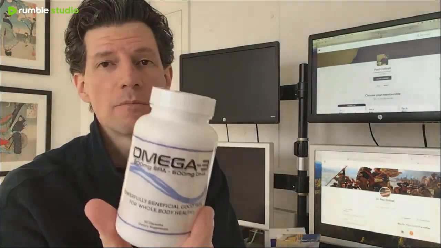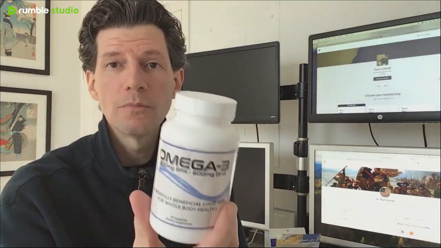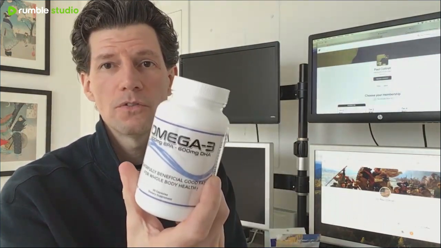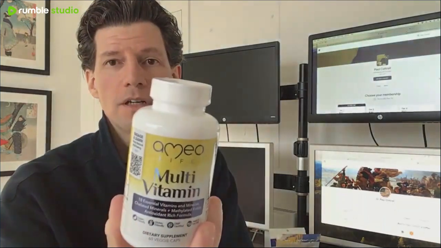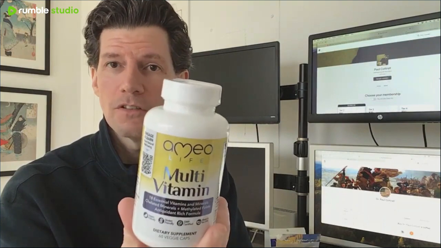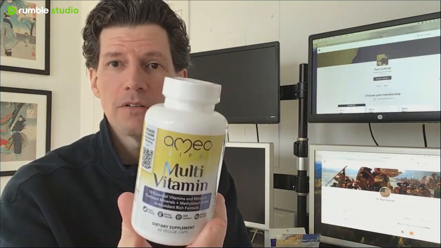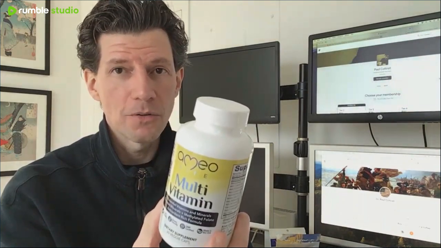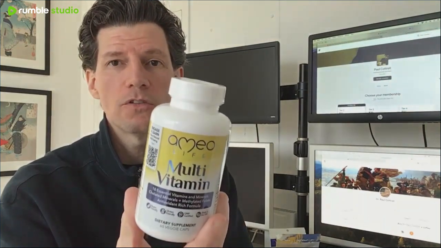Omega-3, very important to bring down LDL. A better lipid profile will improve your cardiovascular system. You want to bring up your HDL and bring down your LDL. So please go to the store and get the omega-3. Multivitamins are really important, right? They're cofactors for enzymatic activity. So this is a very easy to digest multivitamin, high quality. All my products on my store are high quality. So please go to the store and get the multivitamin.